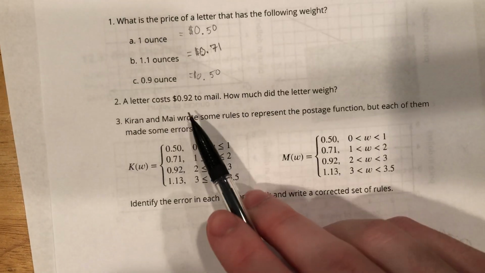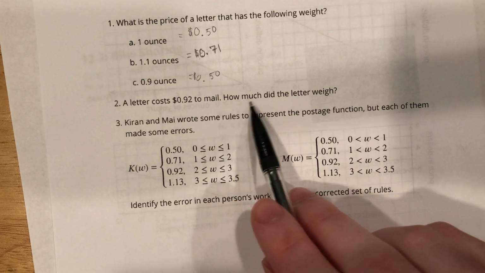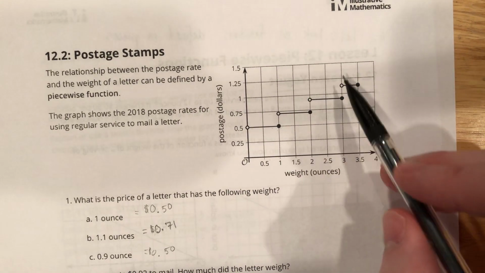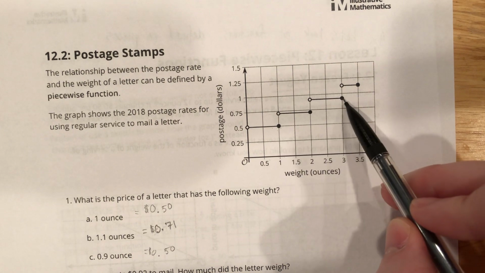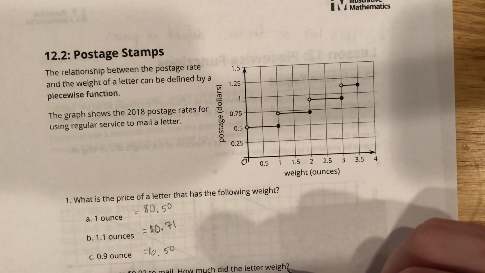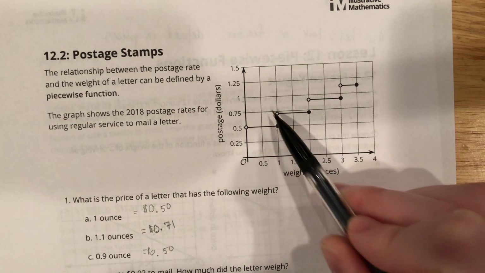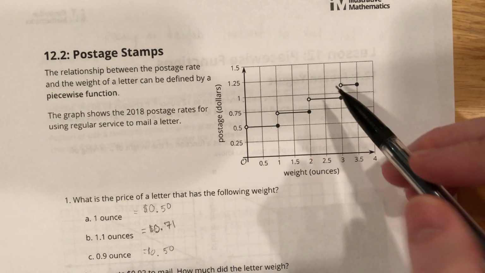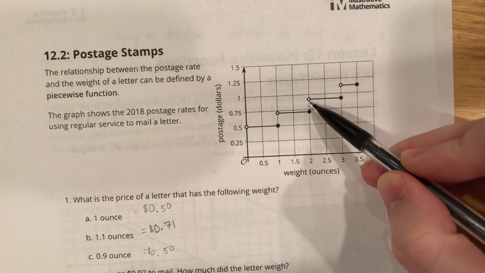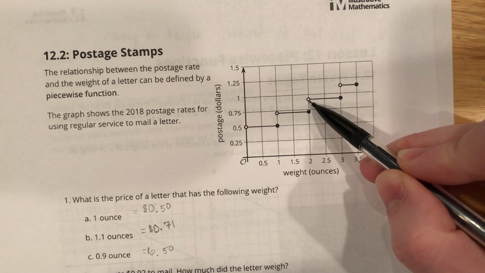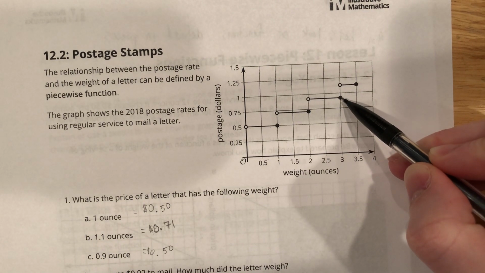All right, number 2. A letter costs 92 cents to mail. How much did the letter weigh? So if I'm looking up here, 0.92 is probably going to be right about here, and it looks like they're talking about this line here. How much did the letter weigh? Well, there are actually several different weights that could be $0.92. We see that the lowest value here is 2, but it can't be 2. It has to be above 2, right? Because that open circle means it's exclusive. It doesn't include that point. The highest point it could be is 3.